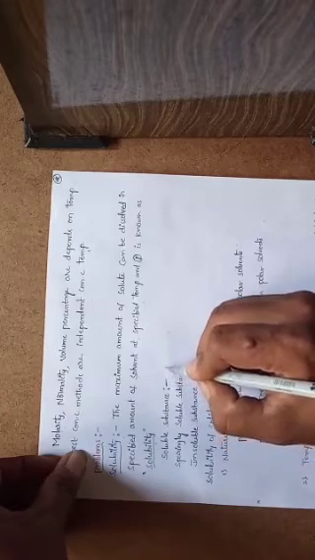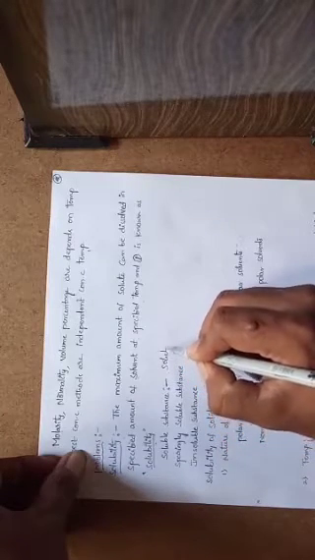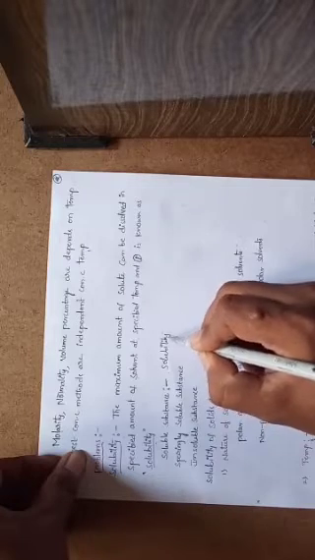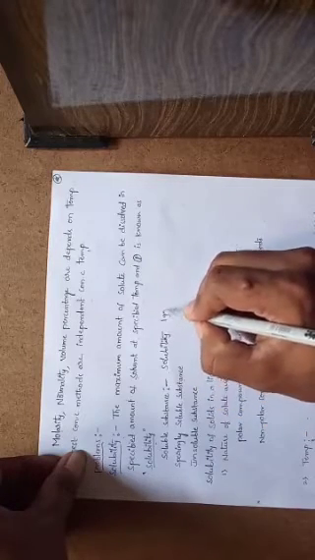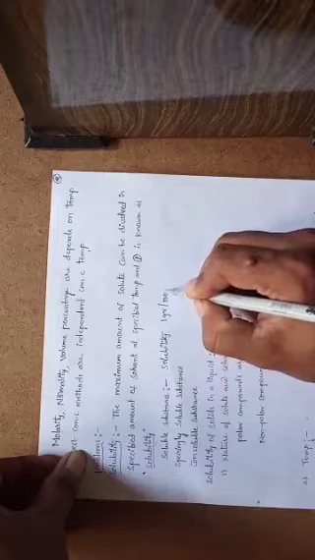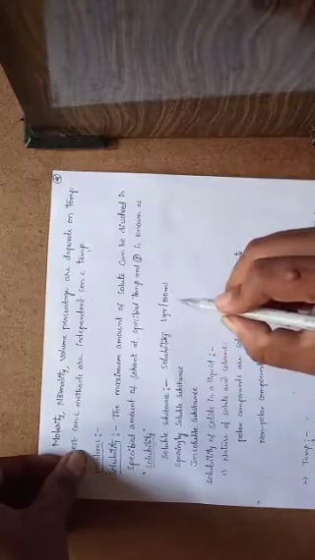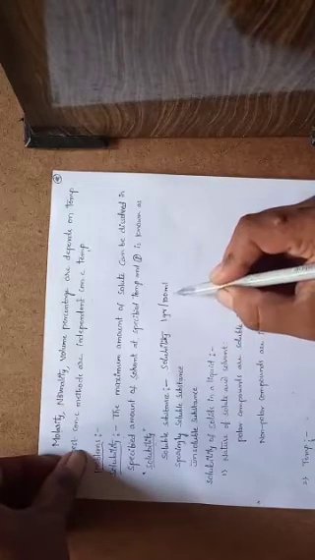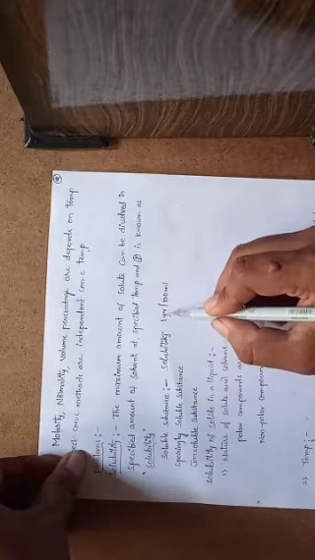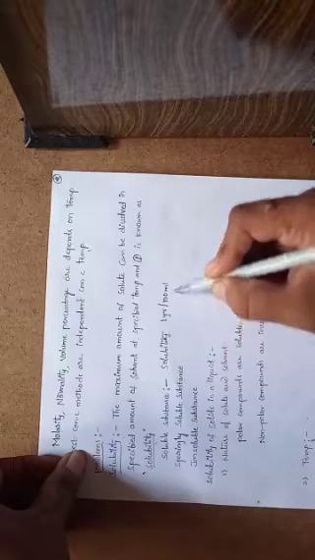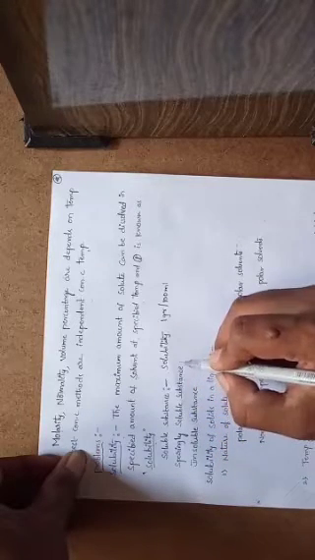Soluble substances have a solubility of 1 gram per 100 ml. Means in 100 ml of the solvent, 1 gram of solute is dissolved. Such substances are known as soluble substances.